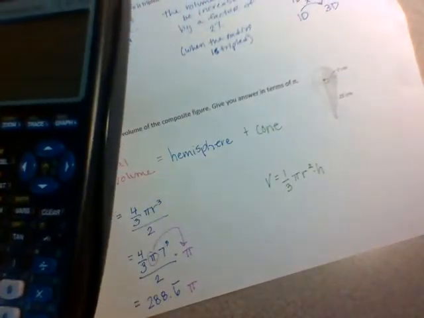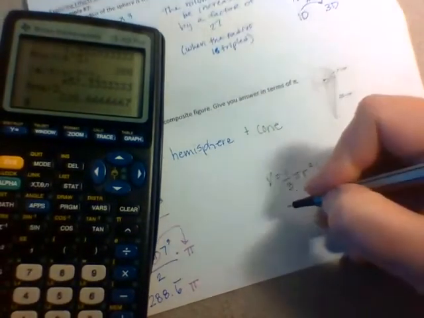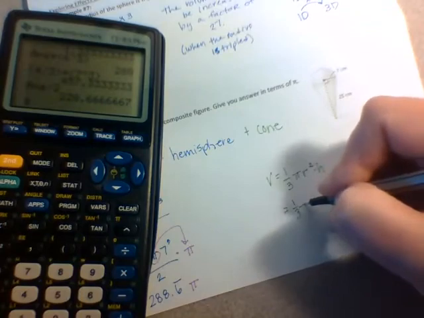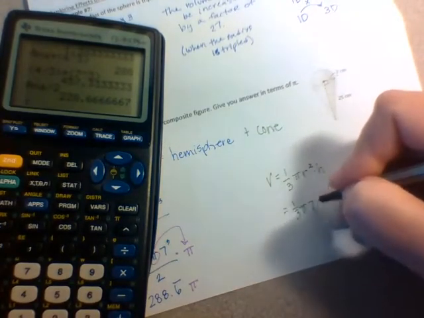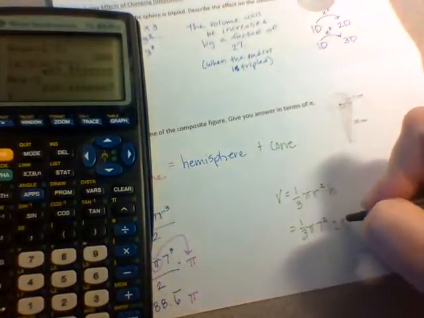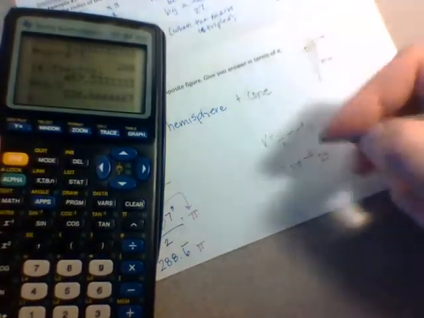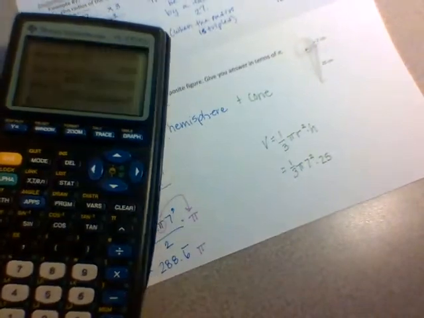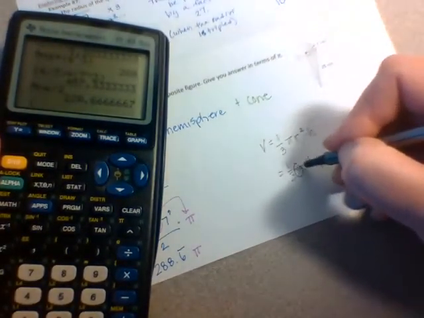For the cone, we're going to get 1/3 pi, radius of 7, and height of 25. And again, we're going to try to evaluate that without having the pi involved.